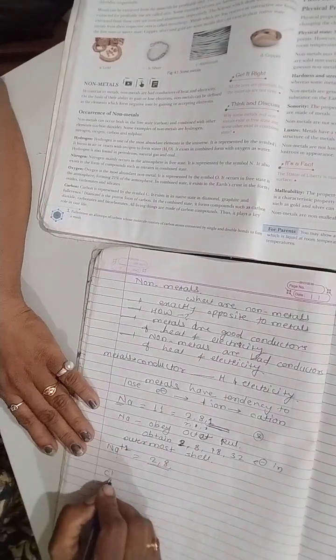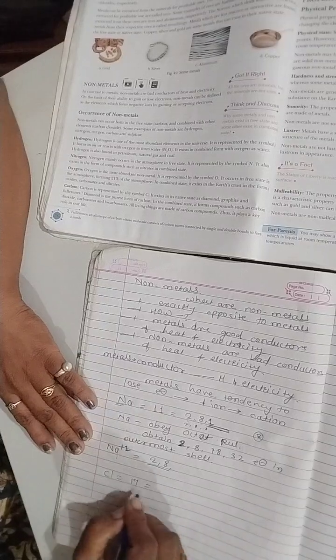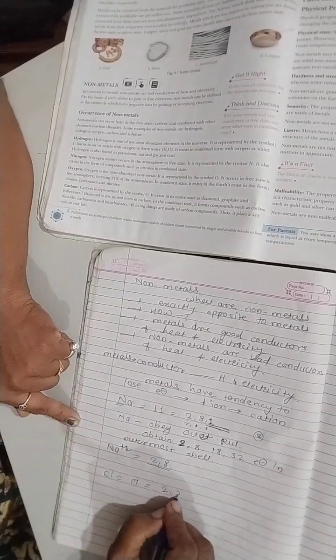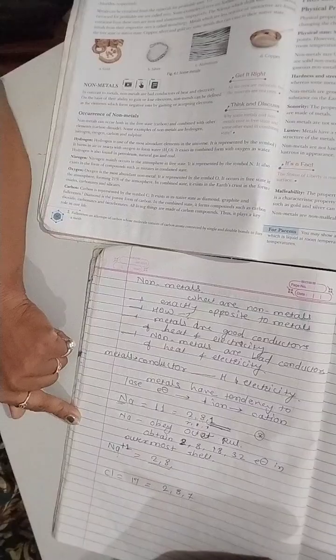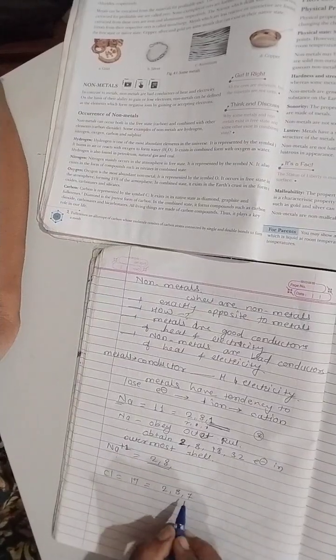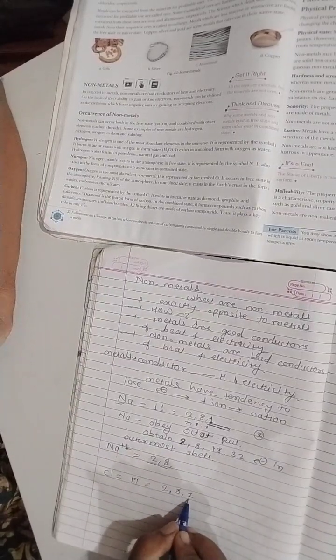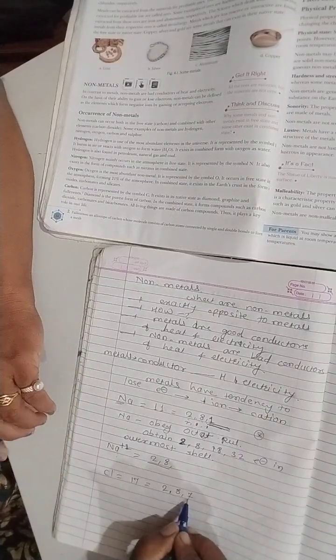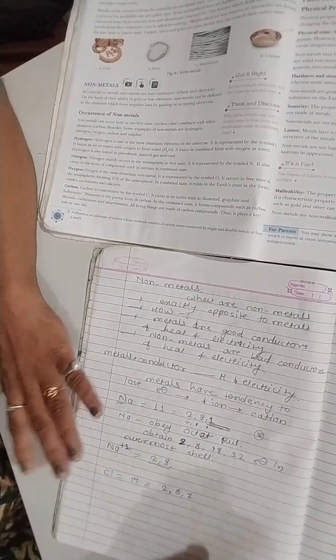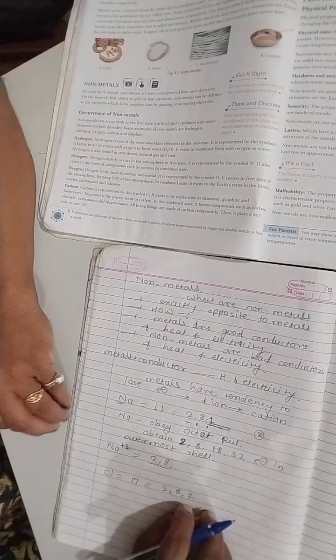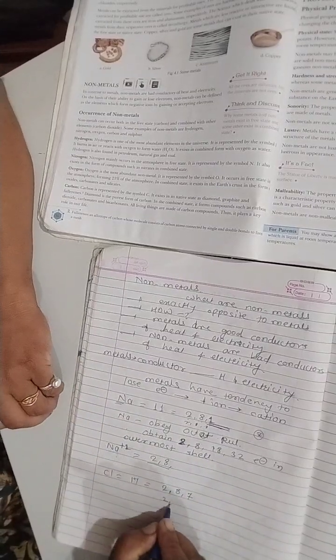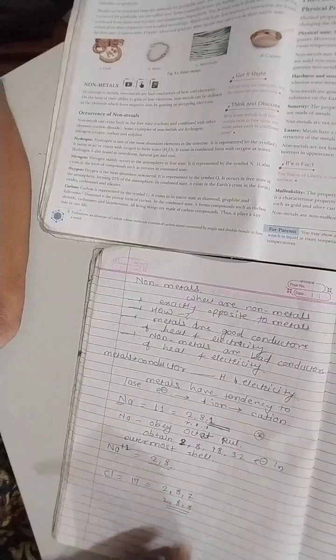Now suppose I have chlorine, which has atomic number 17. What is the configuration? 2, 8, 7, right? Here chlorine thinks that losing 7 electrons is too difficult for me, so it is better to take 1 electron and make the 2, 8, 8 electronic configuration.